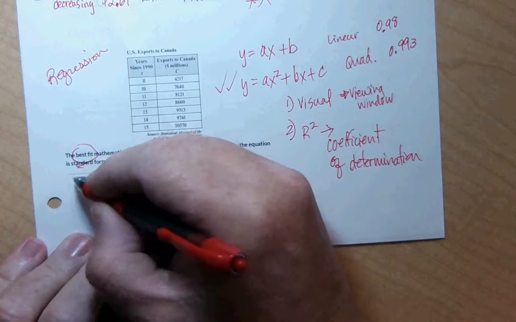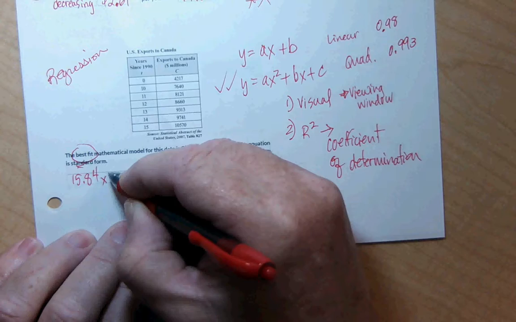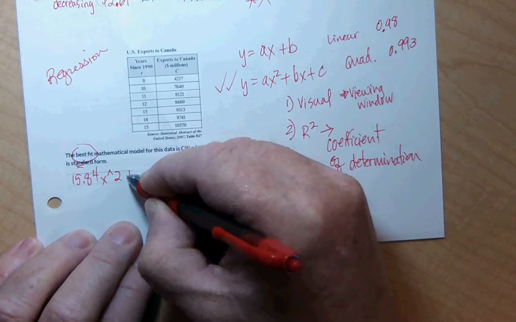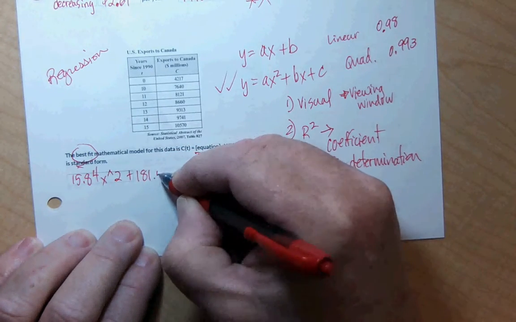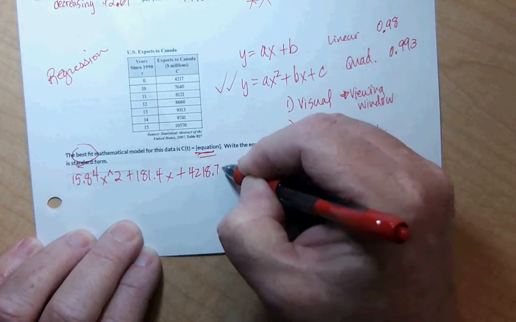So then you have to enter it, which I think we did an okay job of getting the word out that you had to put x caret 2 plus 181.4x plus 4218.78.